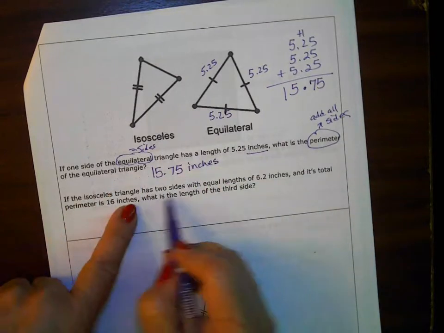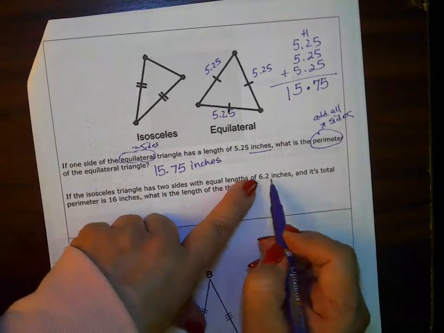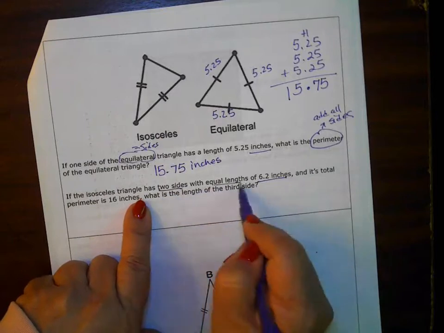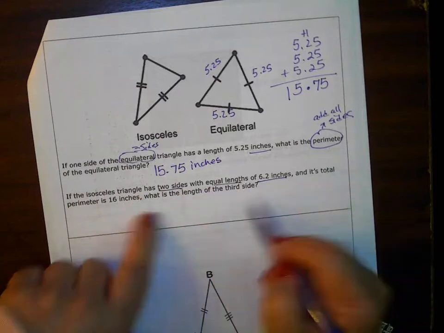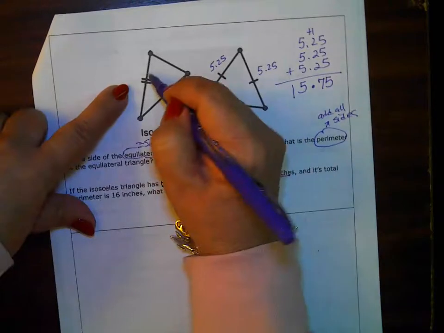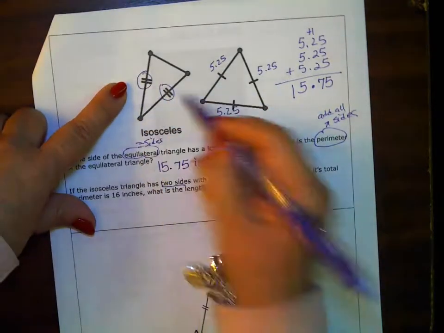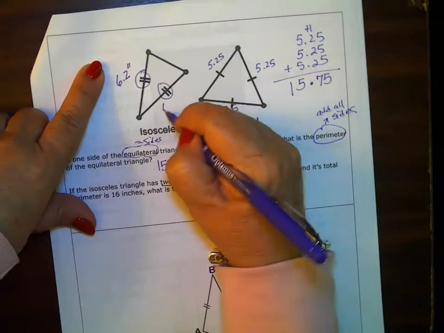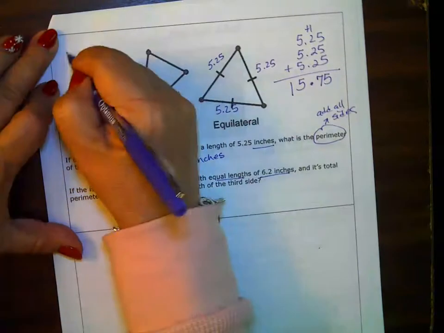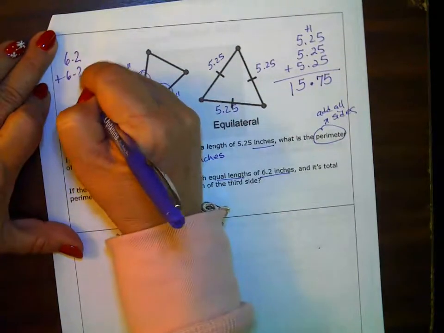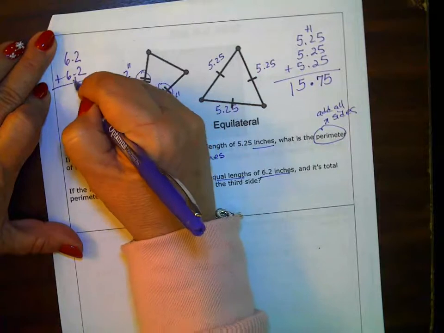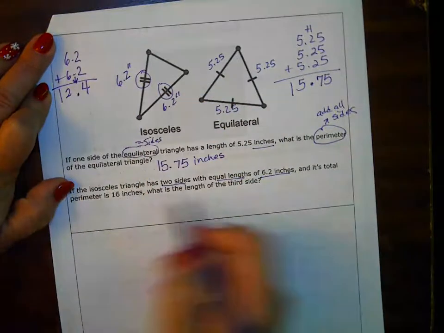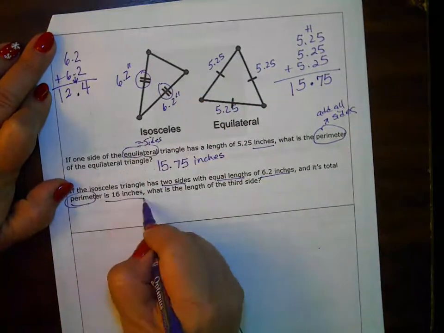And the isosceles triangle has two sides with equal lengths of 6 and 2/10 inches, and its total perimeter is 16 inches. What's the length of the third side? So you see these two marks here? These two lines are the ones that are equal to each other. I have 6 and 2 tenths inches, 6 and 2 tenths inches. So I'm going to add those up. 6 and 2 tenths inches plus 6 and 2 tenths inches. 2 plus 2 is 4. I'm bringing down my decimal. 6 plus 6 is 12. It gave me my total perimeter is 16.